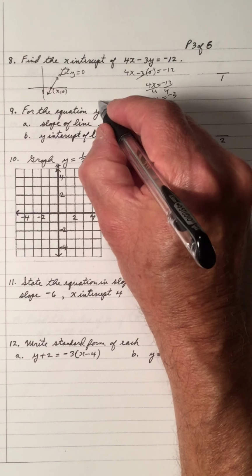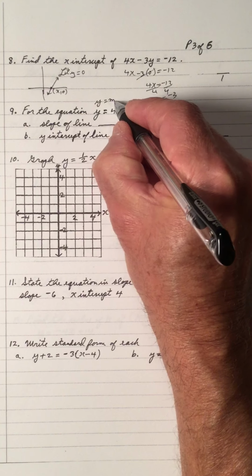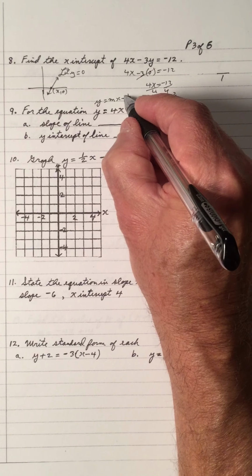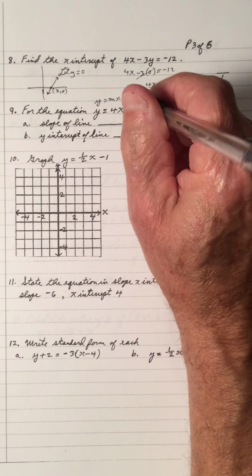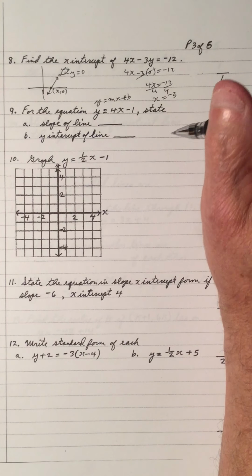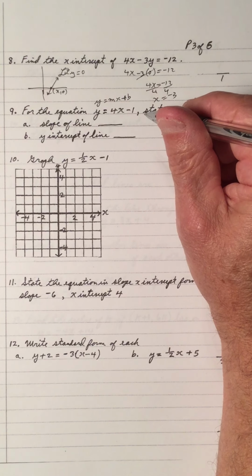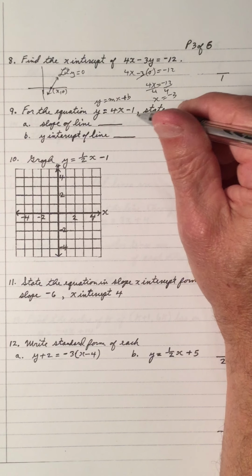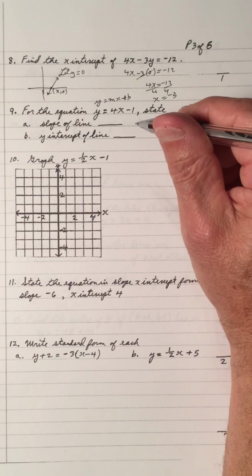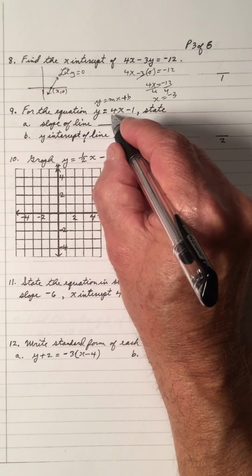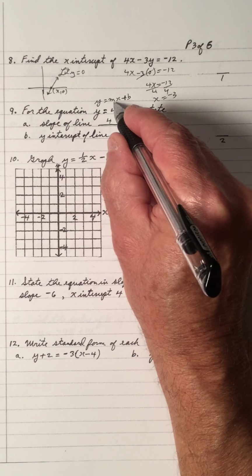Well, the slope, the equation is y equals mx plus b. I call it the slope y-intercept form, because when I explained the unit, I had two forms: this y-intercept form or the x-intercept form. But a lot of books and a lot of teachers don't talk about slope x-intercept form. So the slope of this line is 4, which is the m.